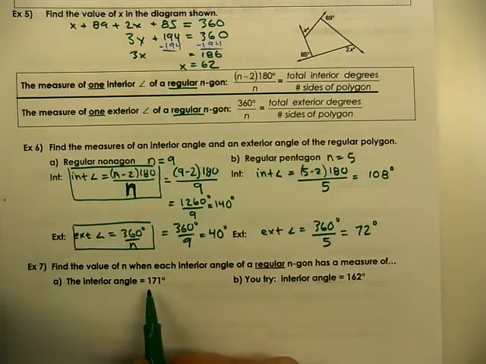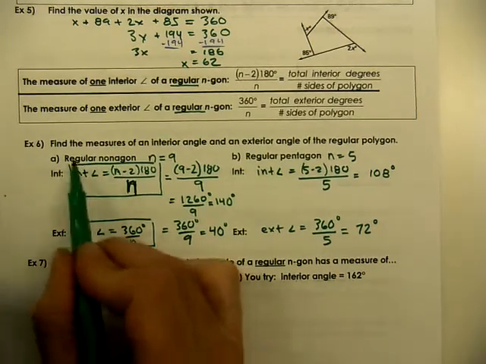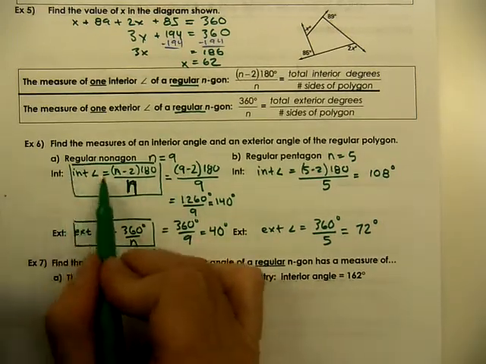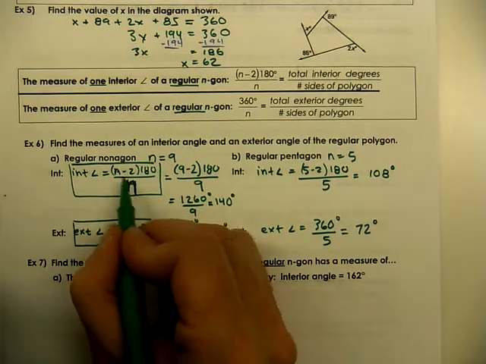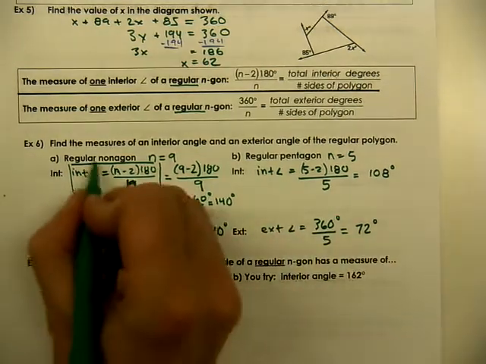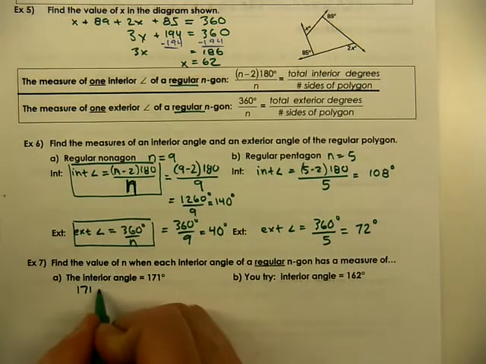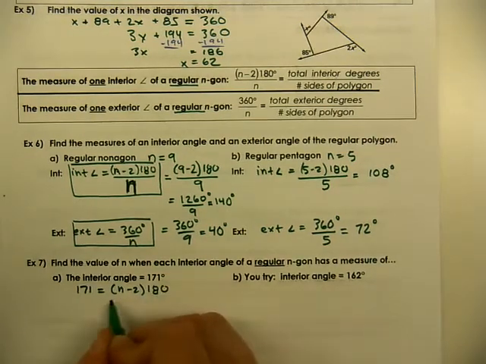Remember, each of those angles on the inside, they're all the same size. So if they give us 1, we really know them all. So we can take that information and put it here. Here's our formula right in the box. That's the interior angle that they're giving us. Our job is to solve backwards and figure out the value of n. That will be the variable we're solving for. So the 171 goes here on the left. That equals the n minus 2 times 180 all over n.